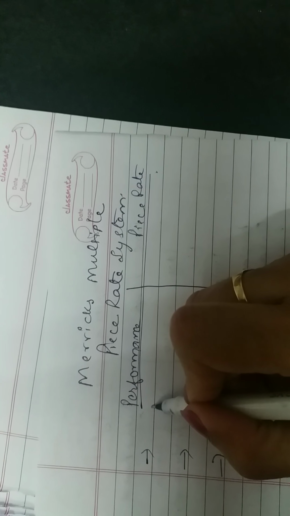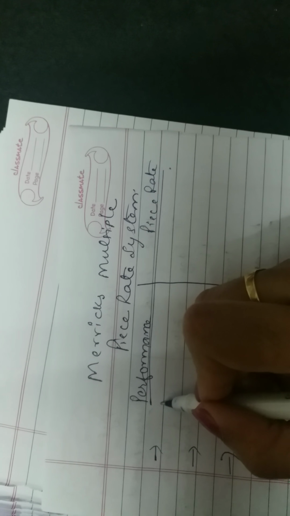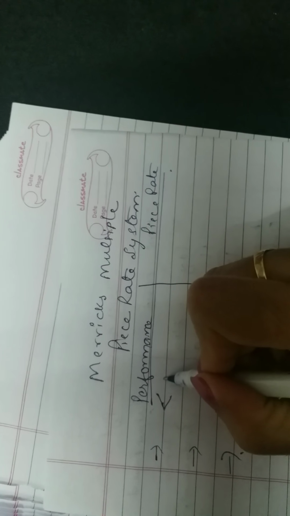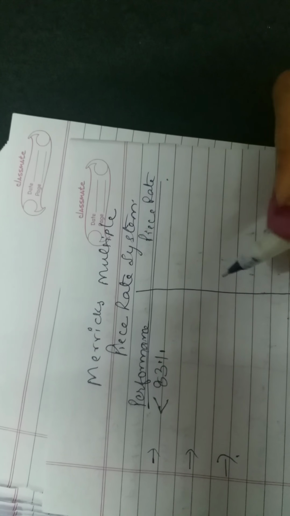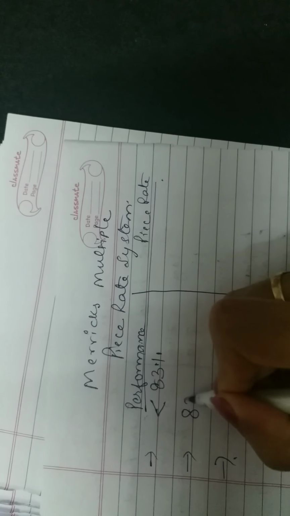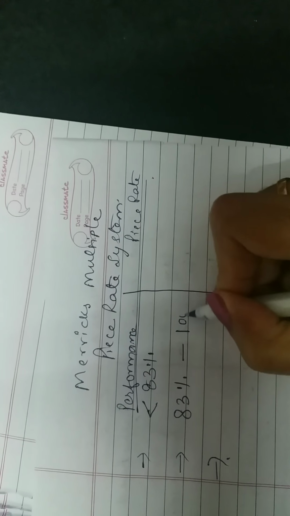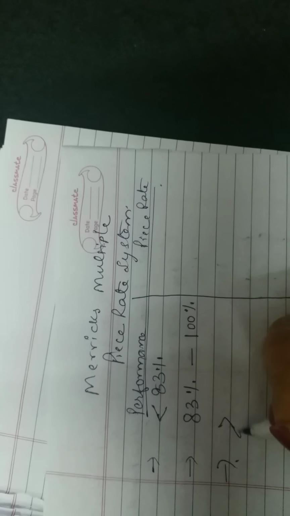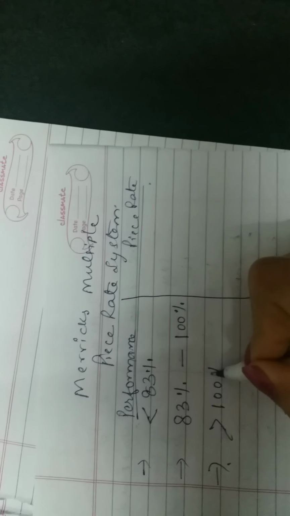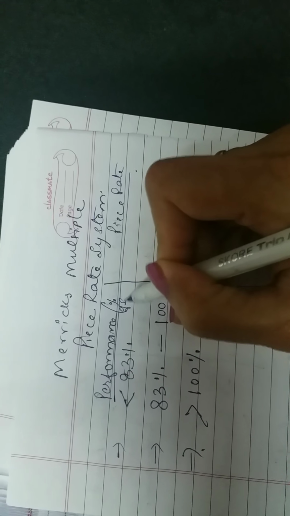Here the performance starts from 83%. If it is 83% or less, then we can say 83%. These are the performance levels. I'll explain what I am calculating. This performance is a percentage of standard output.